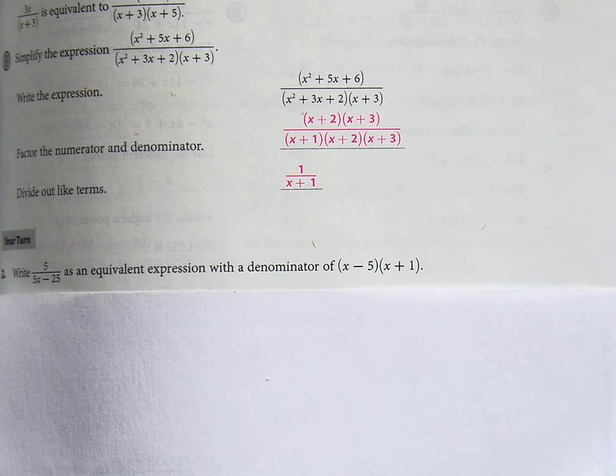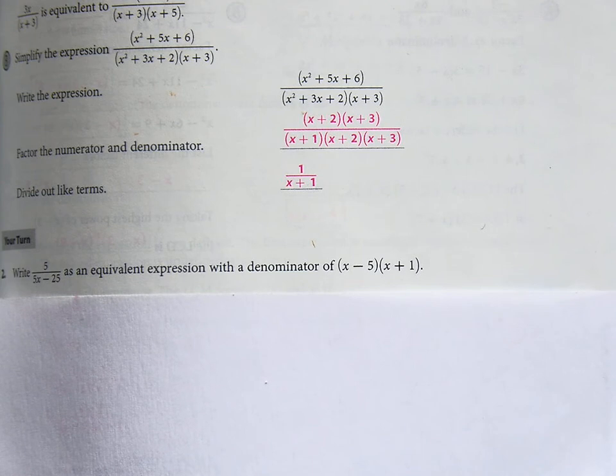Write 5 divided by 5x minus 25 as the equivalent expression with the denominators of the difference of x and 5 and the sum of x and 1. Pause the video, do that now, and then we can check your work.